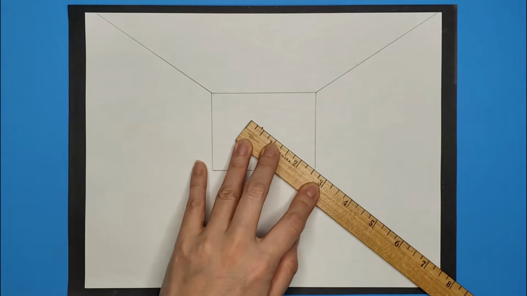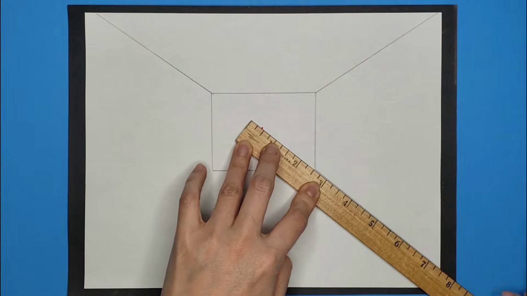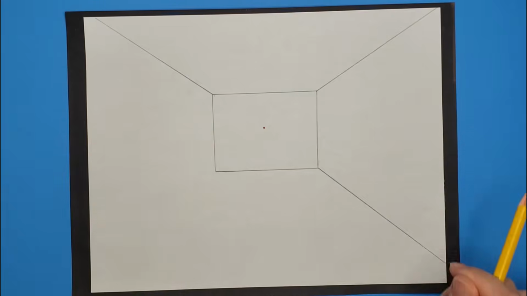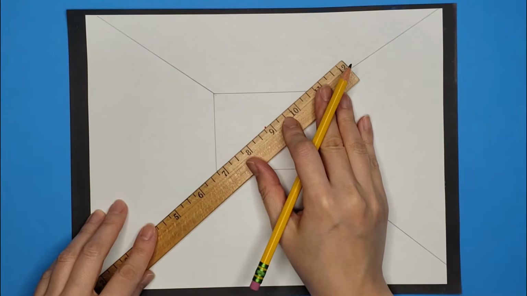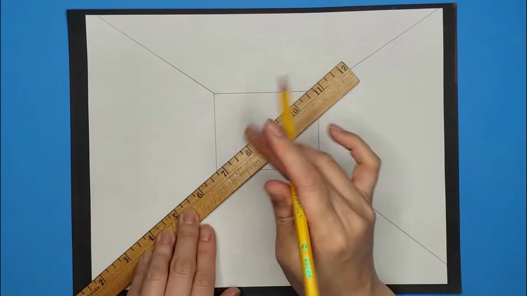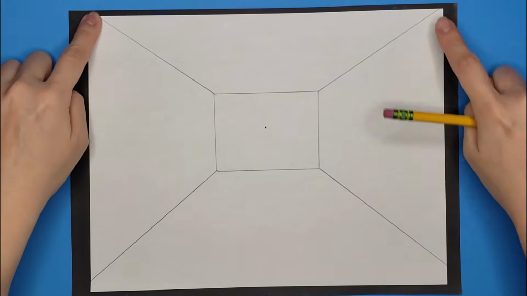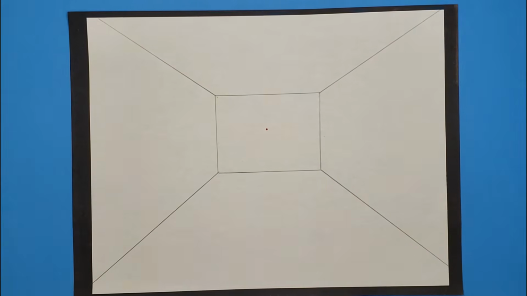So line up the vanishing point with another corner and draw a line outside. As you can see, my lines are not going towards the corner of the paper. That's fine. So make sure you line up those two dots instead of drawing a line towards the corner of the paper. So now we have a basic room set up.